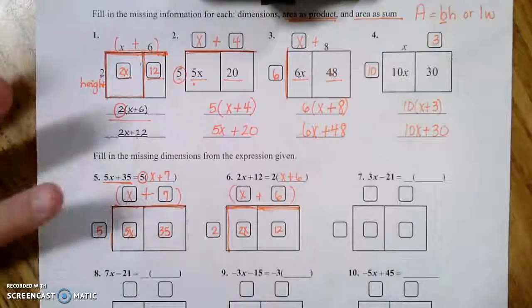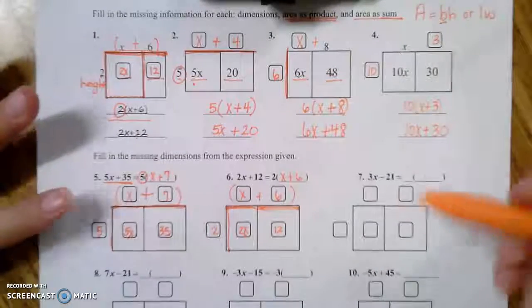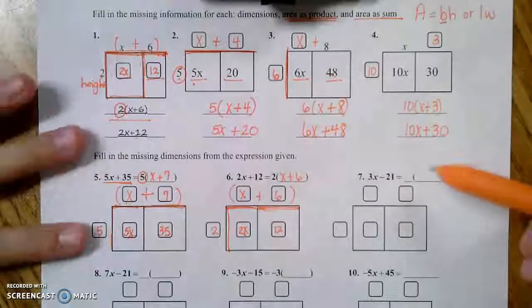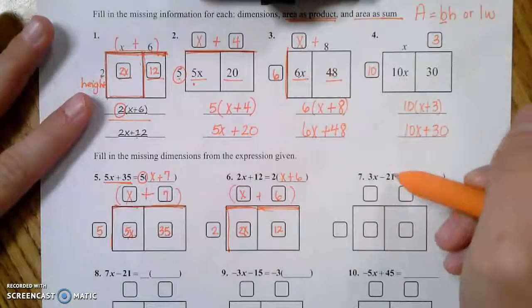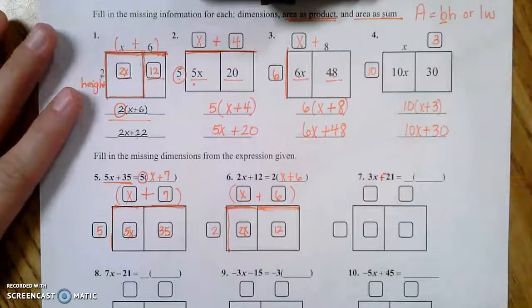So this one is a little bit different. Remember our operations, we had a funeral for subtraction, so we need to add the opposite for 21. So this is negative 21, but we're going to add the opposite here.